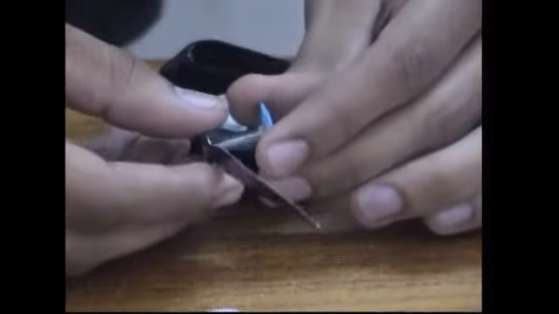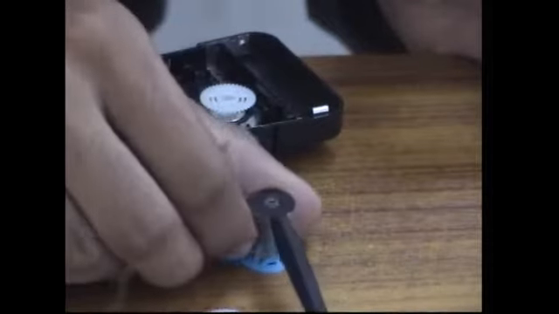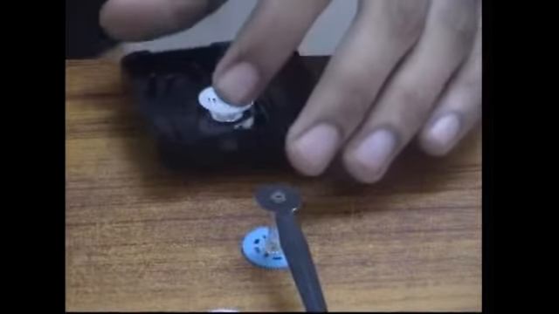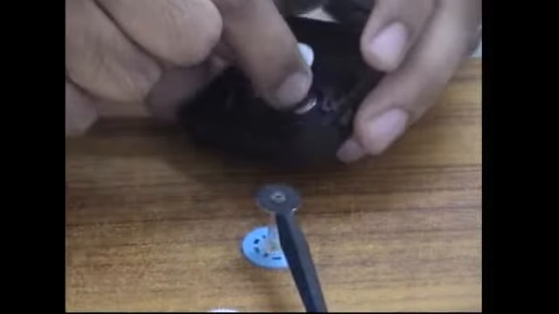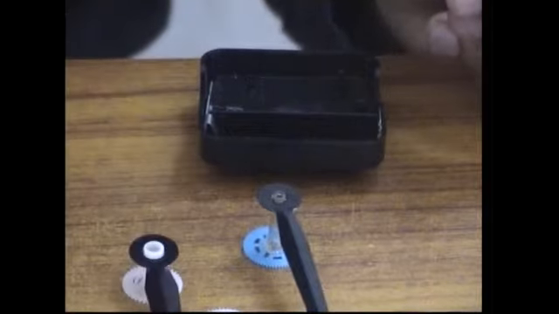It's the blue gear, in this way, and let me place it here. Another gear, the white one, it attaches the hour hand.